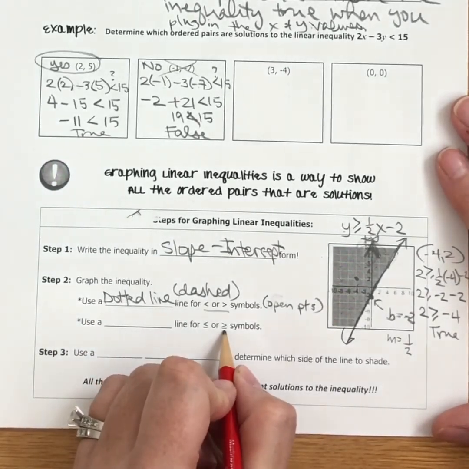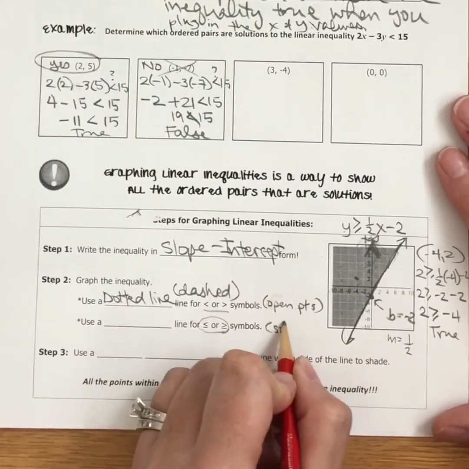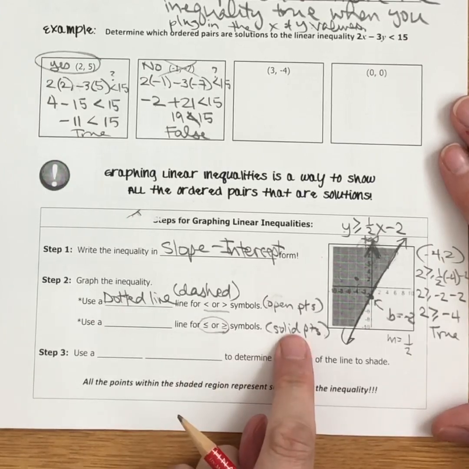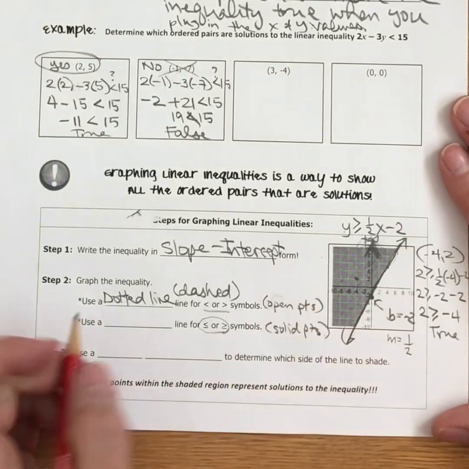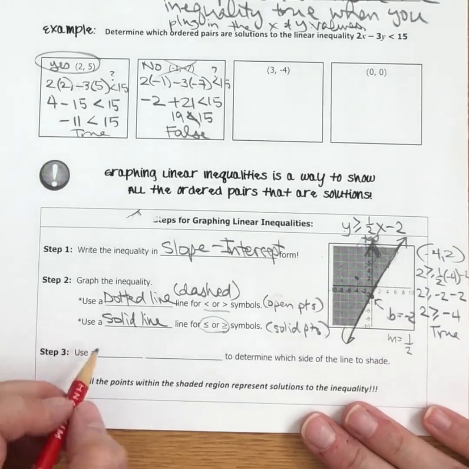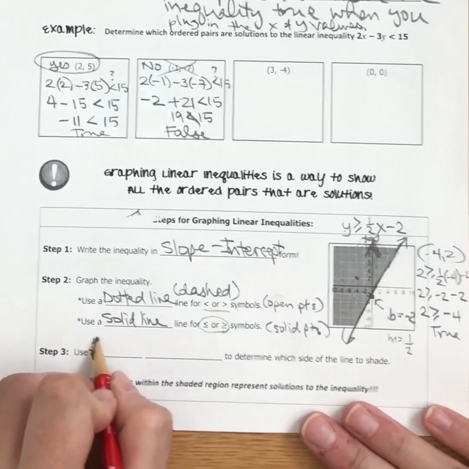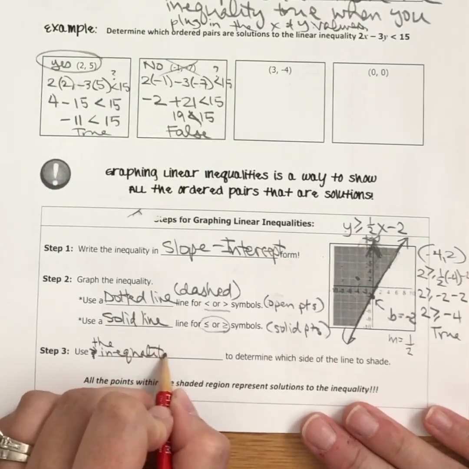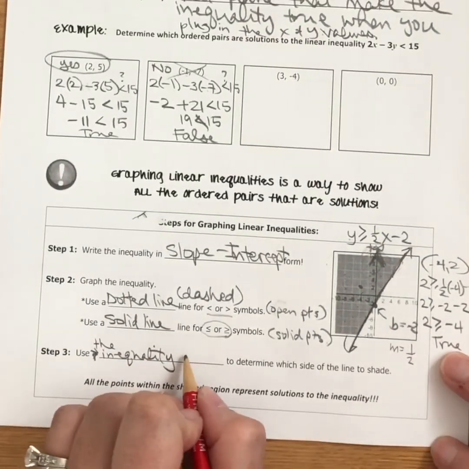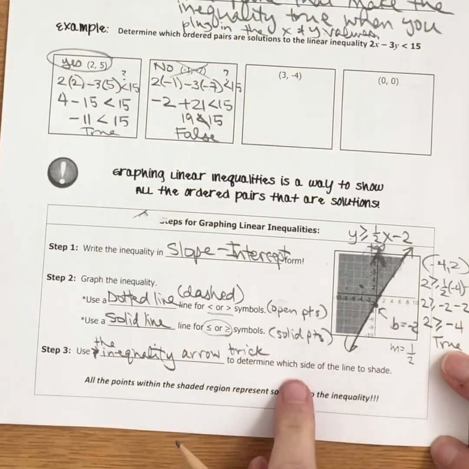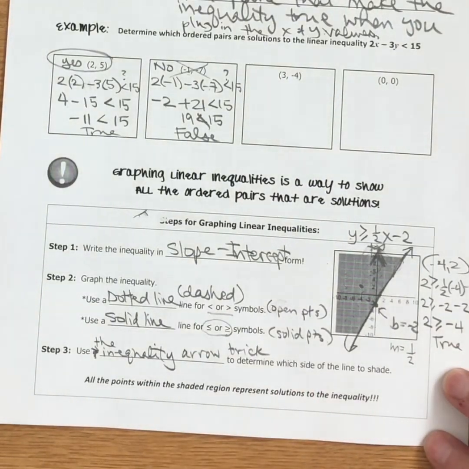Now, like here, we've always used solid points. Well, if there's an or equal to, you have a bunch of solid points, which makes a solid line, just like you're used to. Now, I'm actually going to say, use the inequality arrow trick to determine which side of the line to shade.